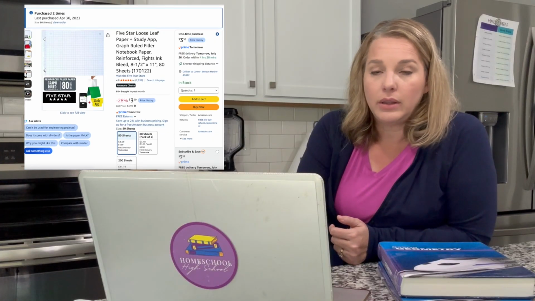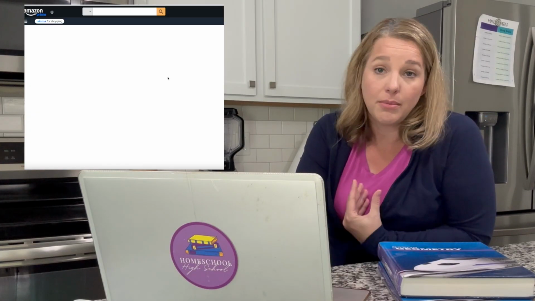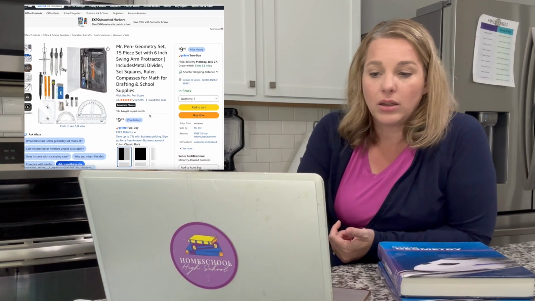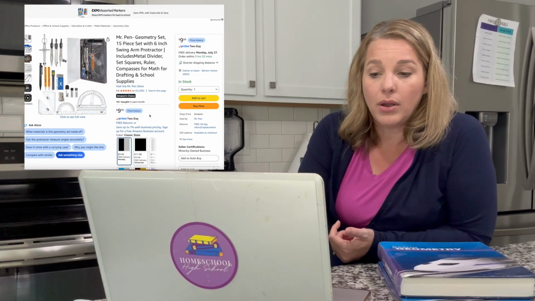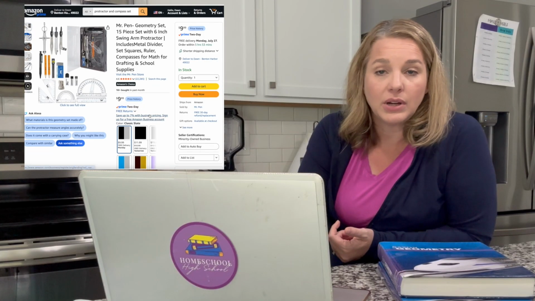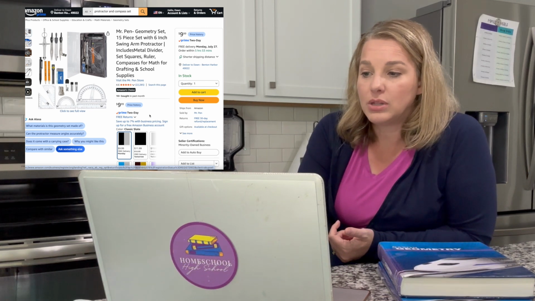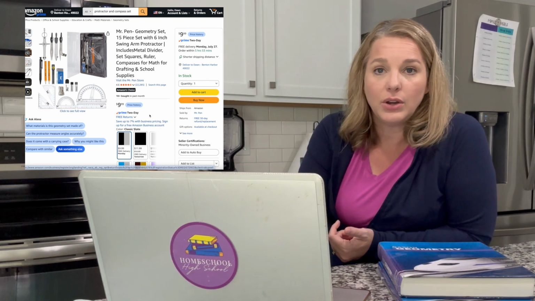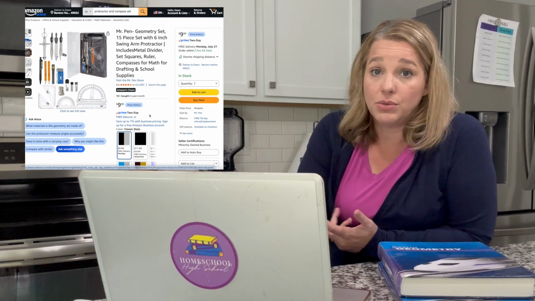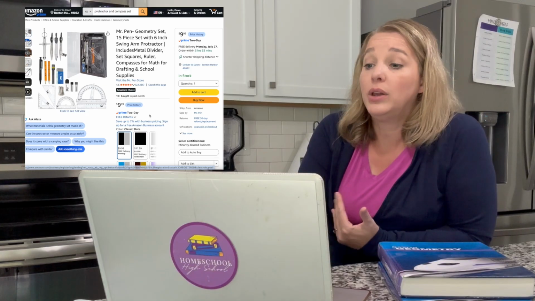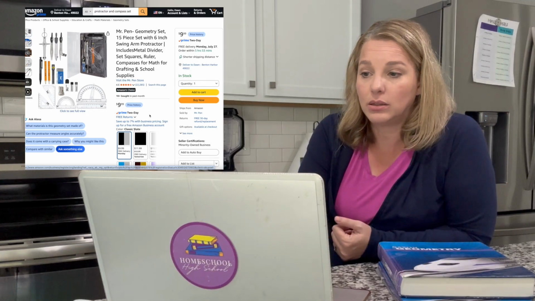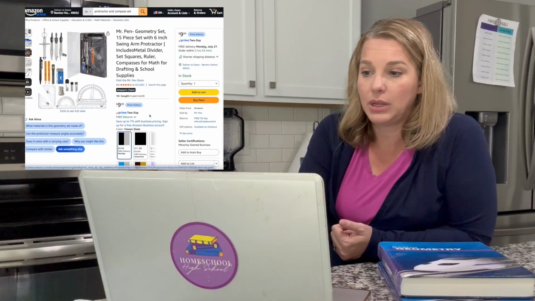There's also a link to a protractor and compass set that my kids will have that includes several different kinds of compasses and several different kinds of protractors, as well as straight edges and pencils, erasers, that kind of thing. So that will be very useful for them. Again, you can use any kind of protractor or compass as you want. That's just one that looked like it included a lot of things that would be important.